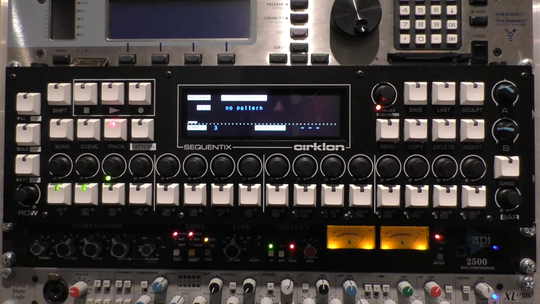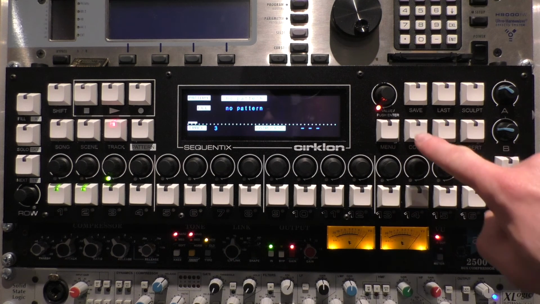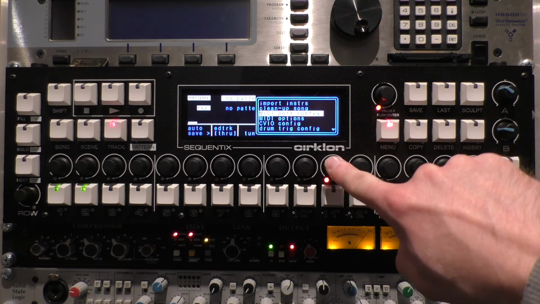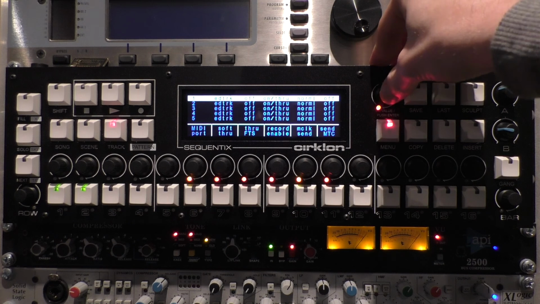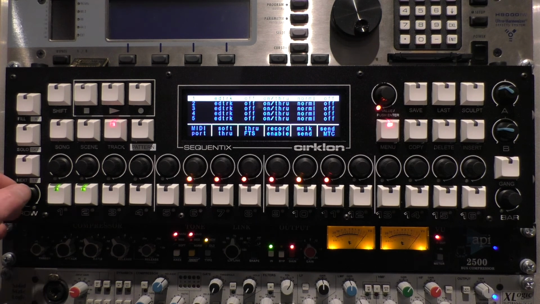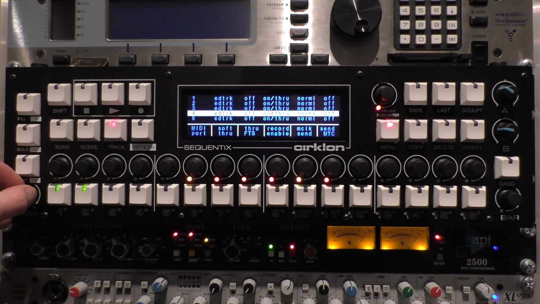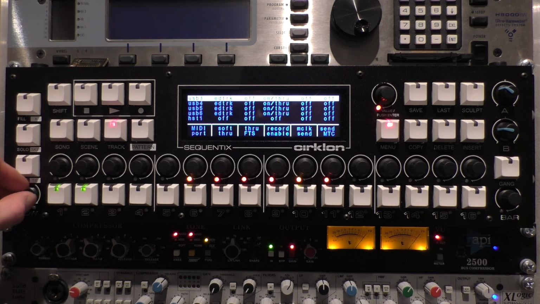Okay, we're going to have a look at the MIDI port config of the Cirklon. Hit menu, go to more. In this menu, select MIDI port config. Hit this encoder. These are all the MIDI out ports, 1, 2, 3, 4, and 5. That's the CV out, and USB 1 to 6, and then host. I think that's USB host. I don't use any of the USB stuff currently.